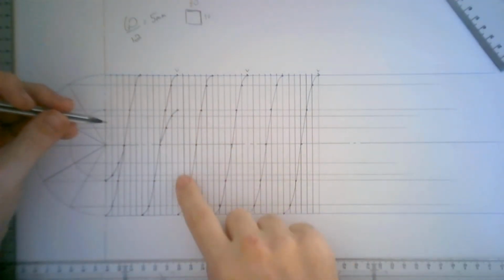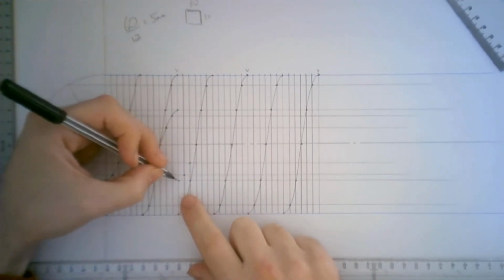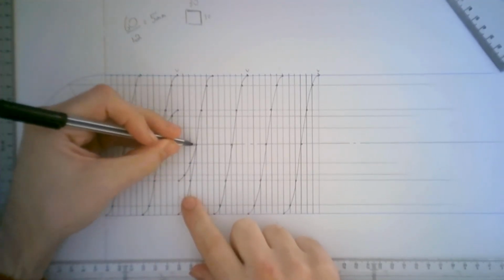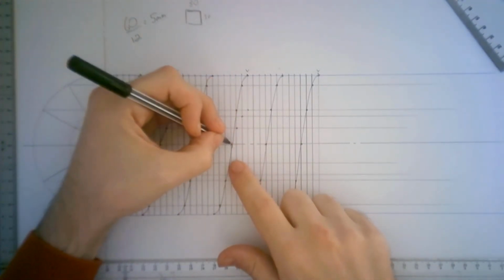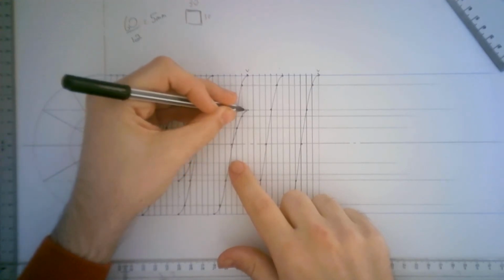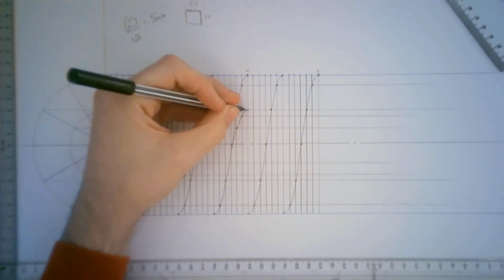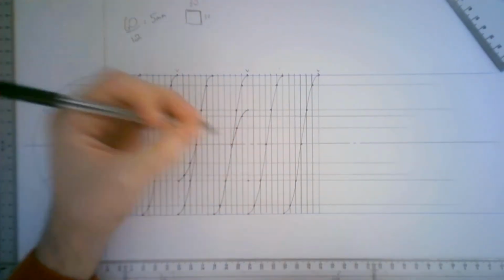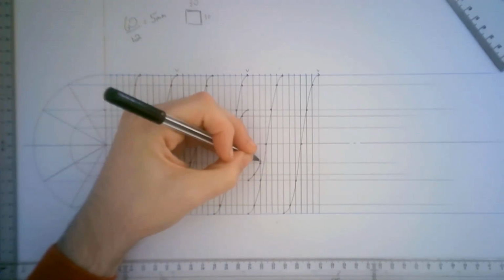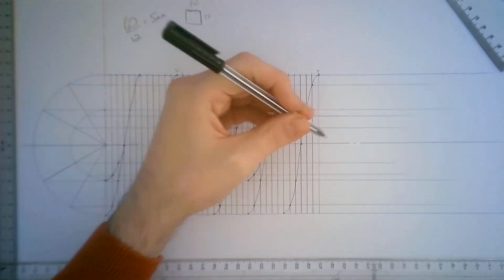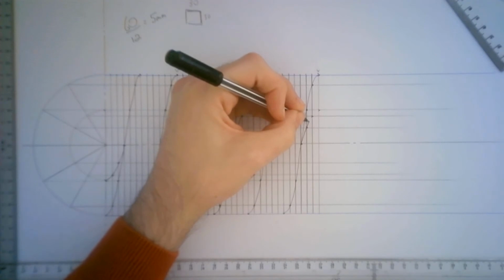So the first one will be here, 1, 2, 3, 4. So that's like this. And from the opposite side, 1, like this. Okay, another one from here. Okay, so that would be here, here, and on the opposite side, 1, 2, 3, over here.